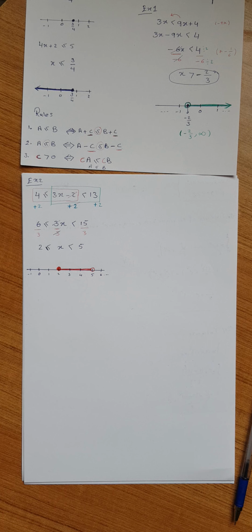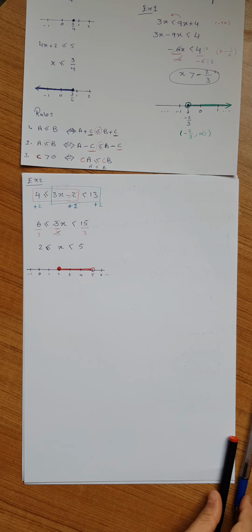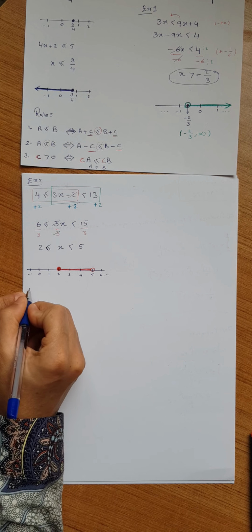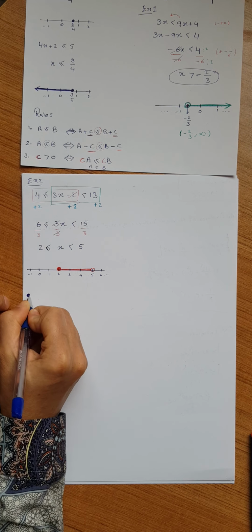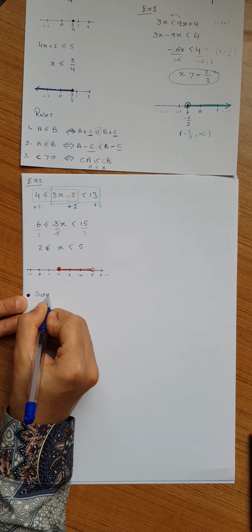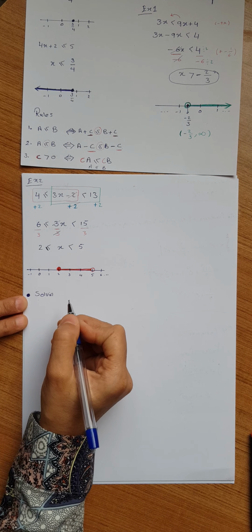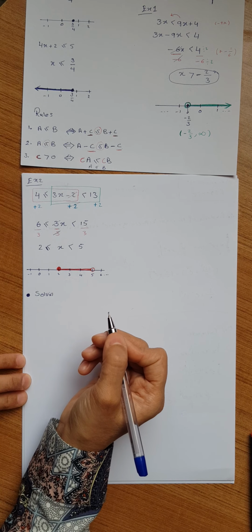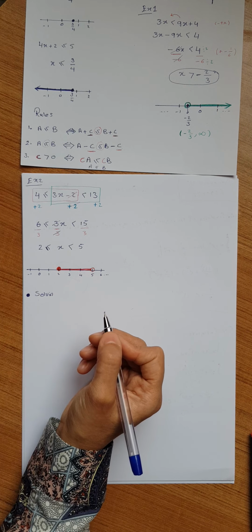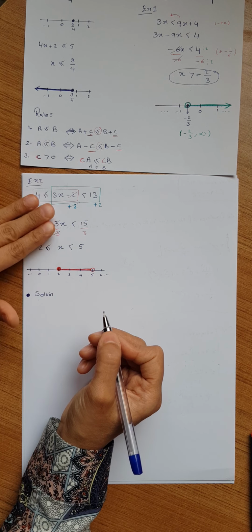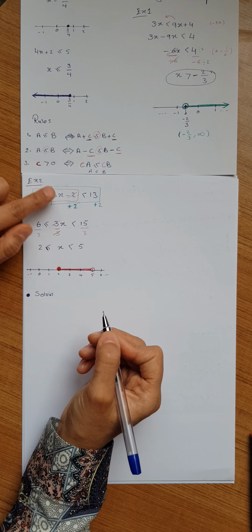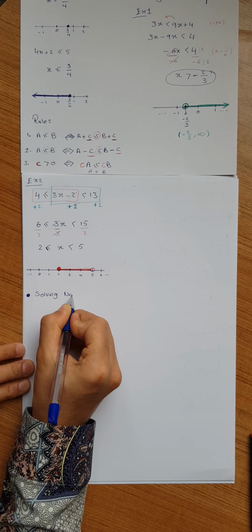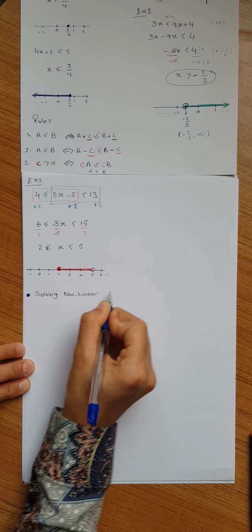Now we are coming to solving nonlinear inequalities. How do we solve nonlinear inequalities? Or let's say, what are nonlinear inequalities? You have already studied nonlinear equations. Nonlinear inequalities are those inequalities where the power of x is not equal to 1. It is either greater than 1, or we have other kinds of functions included in the inequality. So in general, the power of x that we have got is greater than 1.